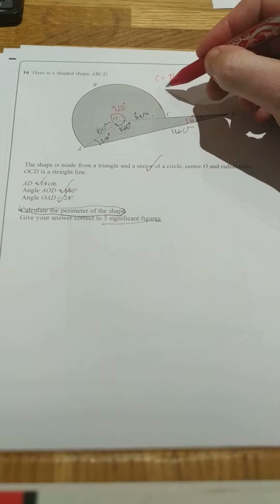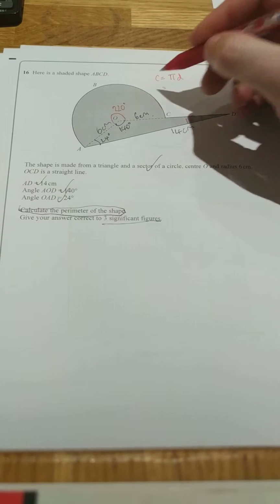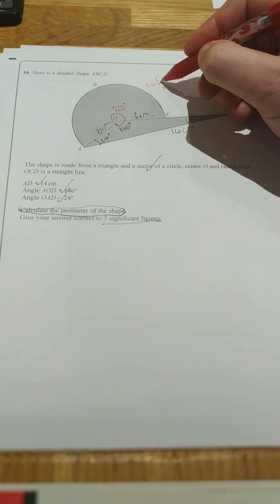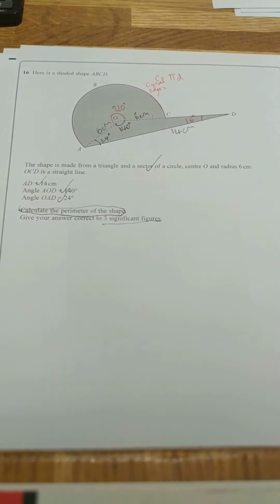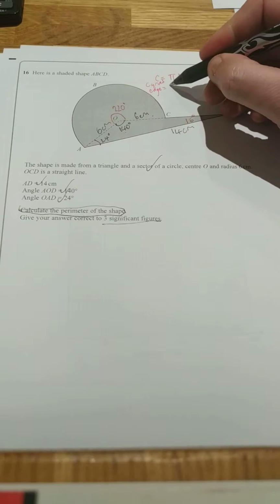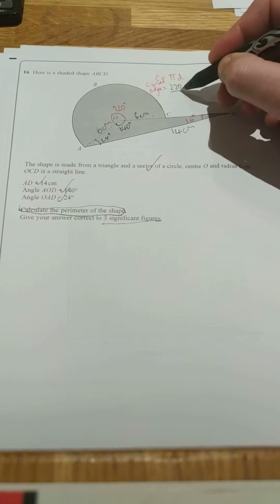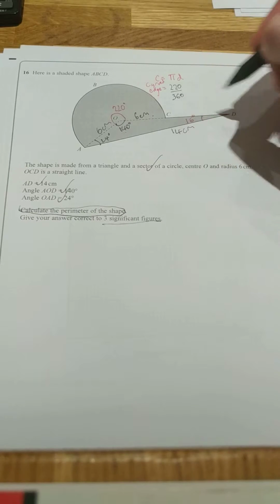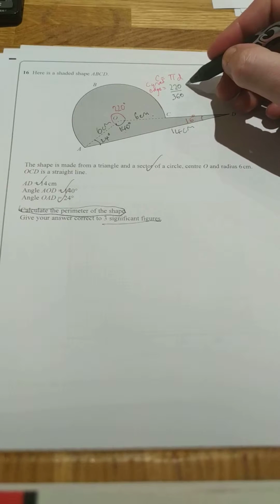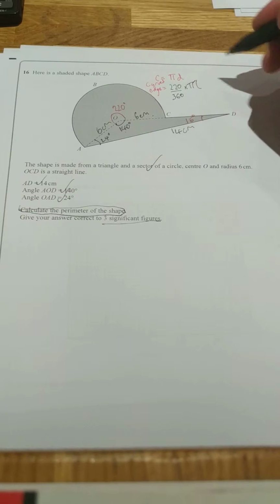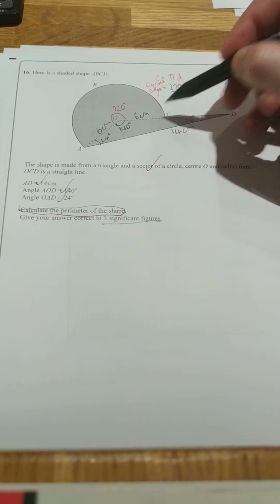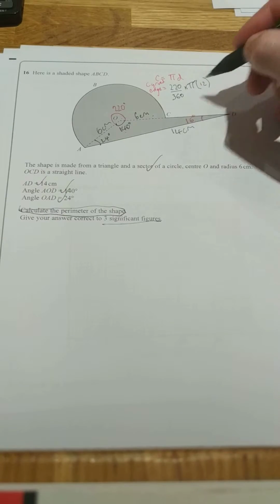And in this case we don't want the full bit, we want the curved edge of this, which is a fraction of that. It's 220 parts out of the whole 360 circle. And then we're going to times that by pi, and then times that by the diameter, which, the radius is 6, so the diameter is 12. And put that in our calculator.